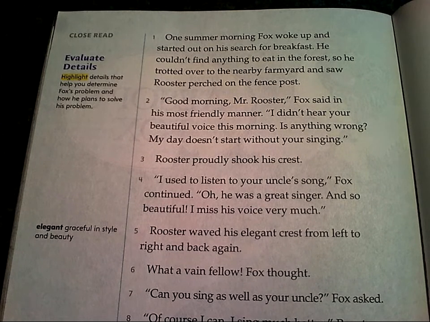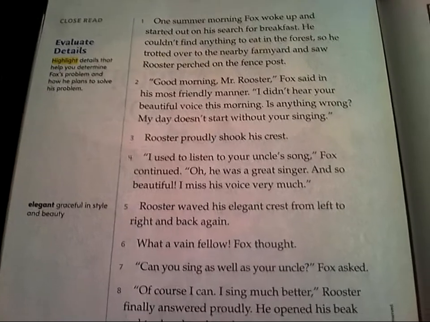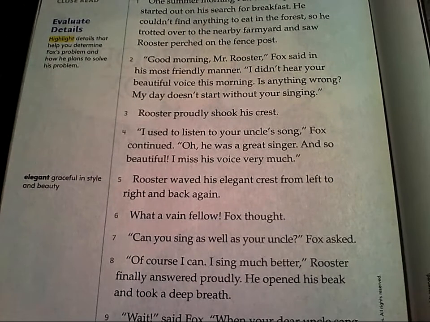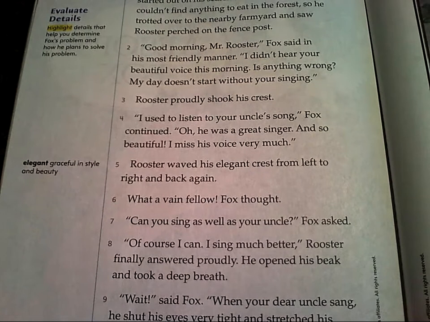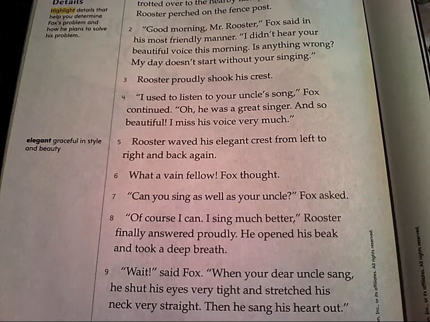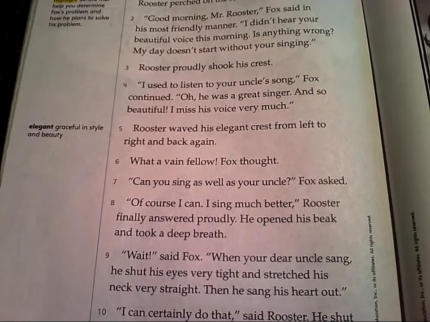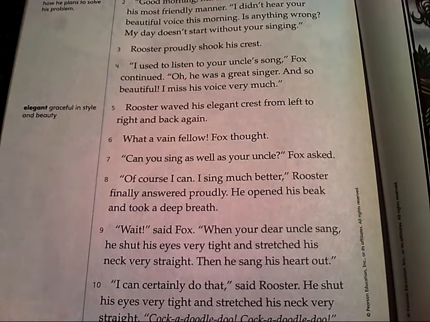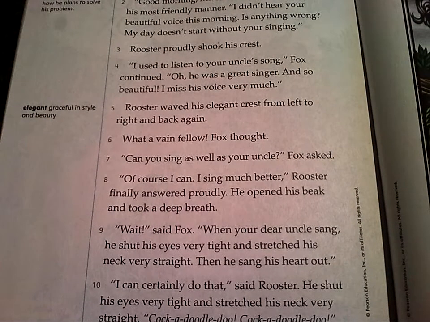Rooster waved his elegant crest from left to right and back again. What a vain fellow, Fox thought. "Can you sing as well as your uncle?" Fox asked. "Of course I can. I sing much better," Rooster finally answered proudly. He opened his beak and took a deep breath. "Wait," said Fox. "When your dear uncle sang, he shut his eyes very tight and stretched his neck very straight. Then he sang his heart out." "I can certainly do that," said Rooster. He shut his eyes very tight and stretched his neck very straight. "Cock-a-doodle-doo, cock-a-doodle-doo." Fox leaped at him, seized him by the throat, and ran toward the forest.